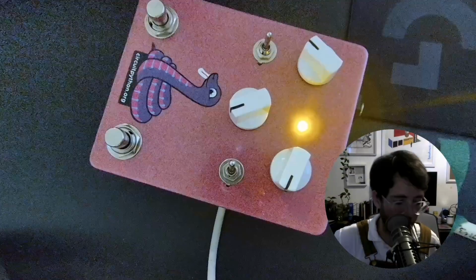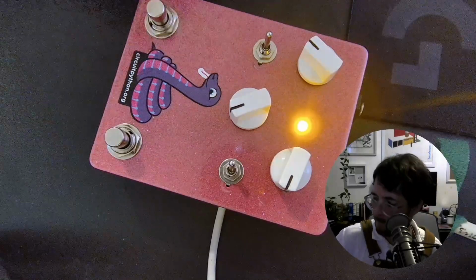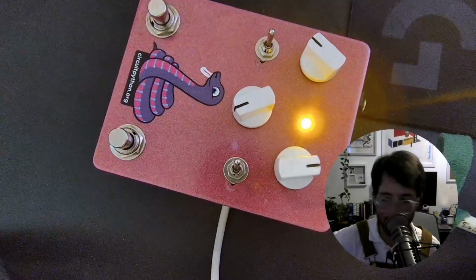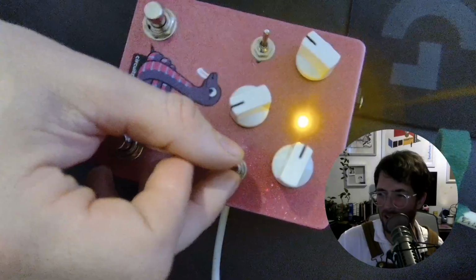Let's do distortion 100%. A little less delay. And then let's get some phaser in there. By the way, I believe this switch, let me bring this down, is a filter on the whole circuit just to take out some of that harshness.